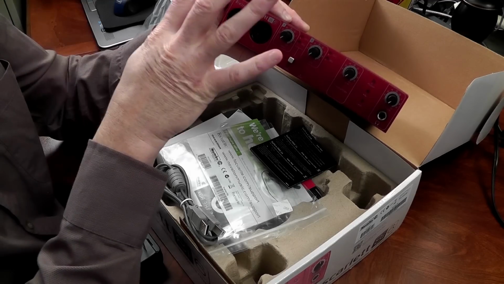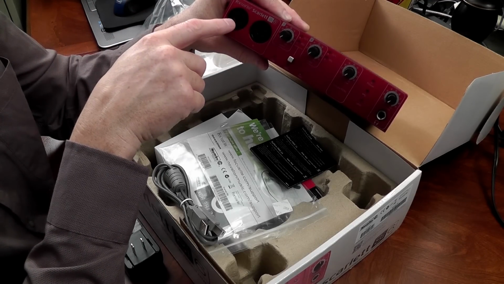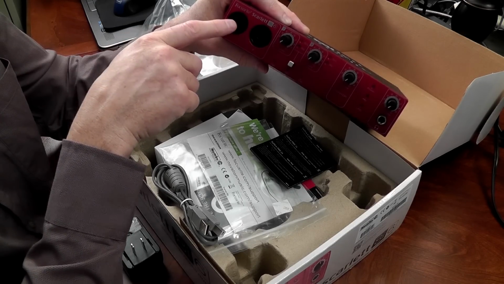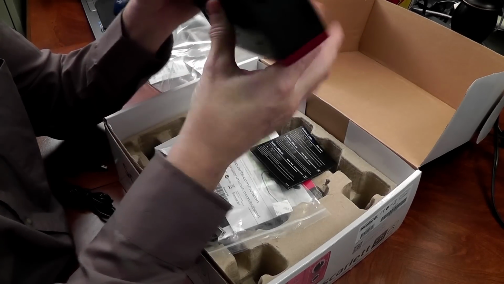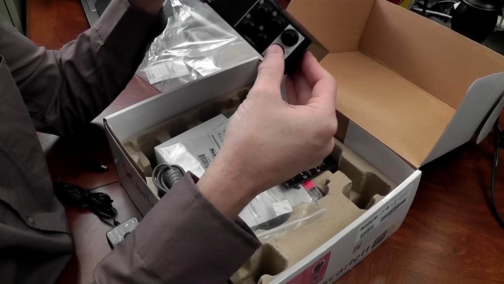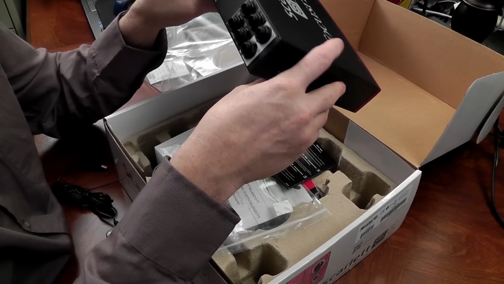So if I wanted to record 4 different inputs at once, I could have, for instance, one mono microphone going into 1, one mono mic going into 2, and 2 line outs from a digital piano going into 3 and 4, and I could be recording all 4 of those signals at once.